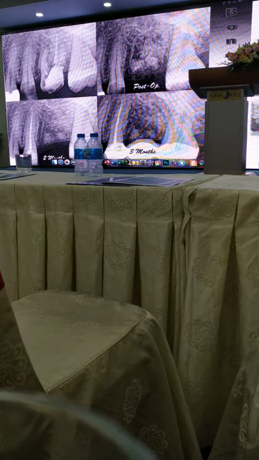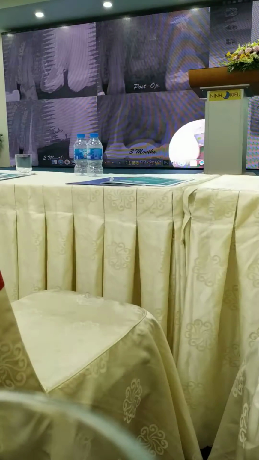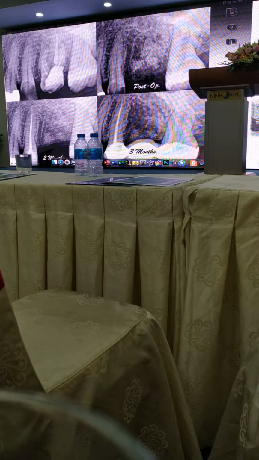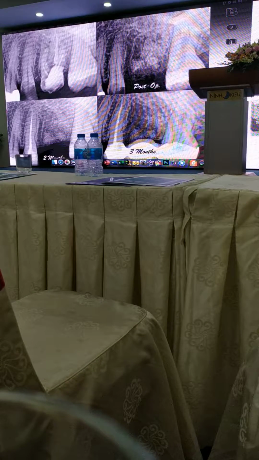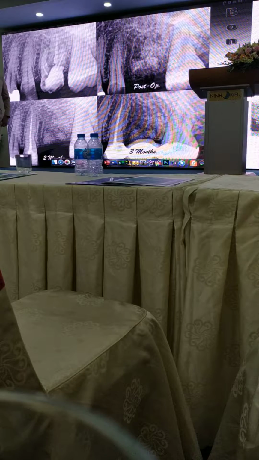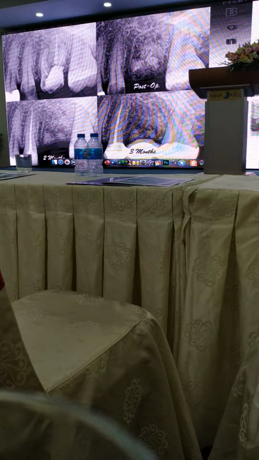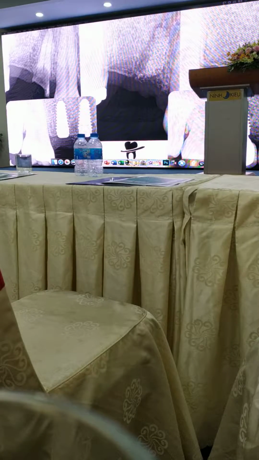But as you can see, the bone remains in position. If after 10 years the patient wants to get an implant, it's possible to place an implant there because we keep the bone in position.